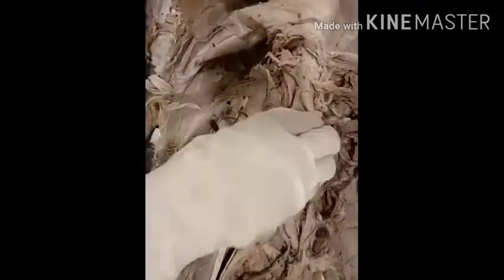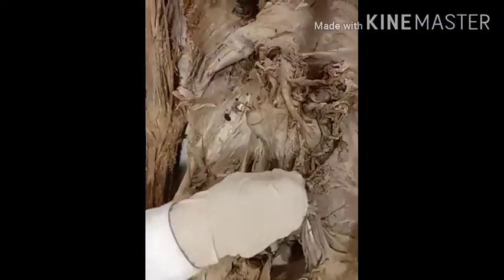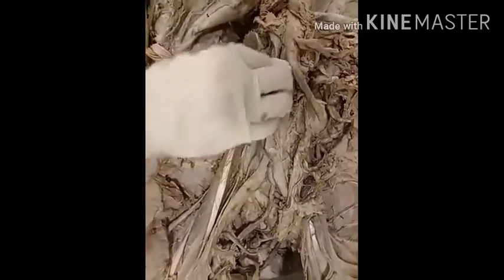Apart from that, we have 4 tendinous arches formed over the intervertebral discs, extending from the lower border of T12 till the upper border of L5, which give origin to the psoas major muscle.